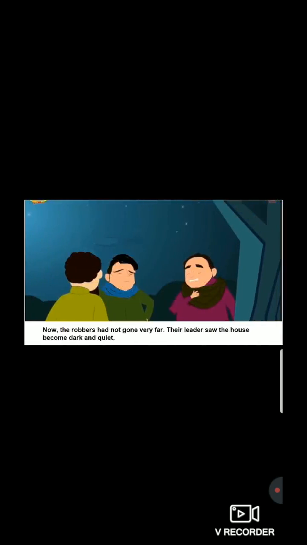the robbers had not gone so far. So students, the robbers were near that house only. They had not gone so far. The leader saw the house become dark and quiet. So in the robbers there is one man who is the leader. Now the leader has seen that the house had become dark and quiet.